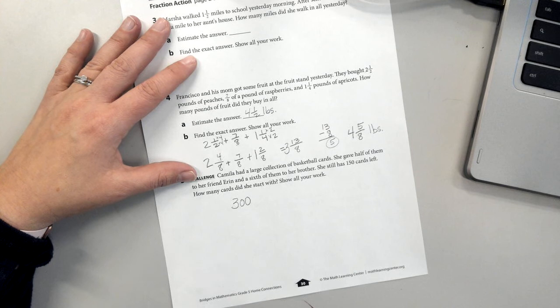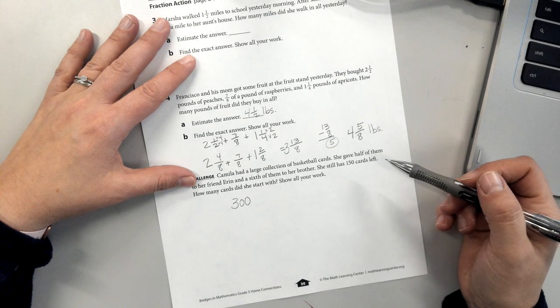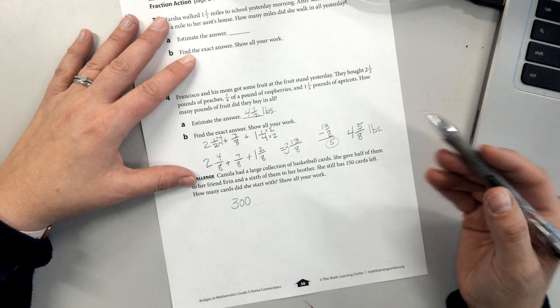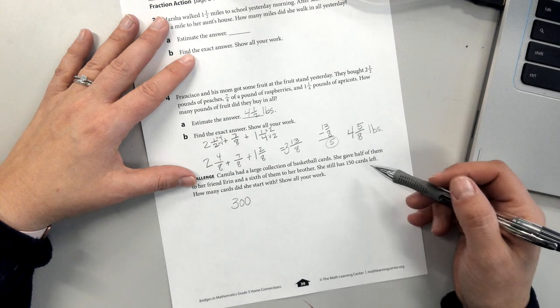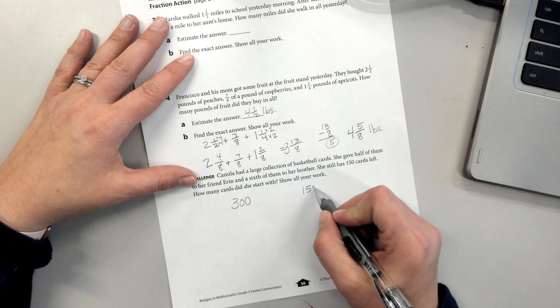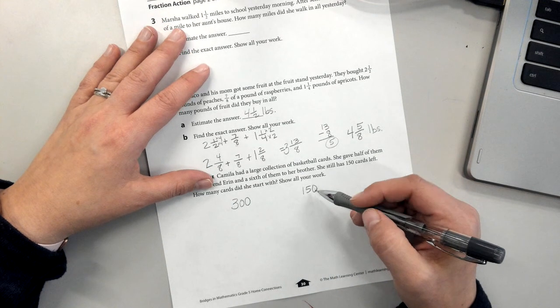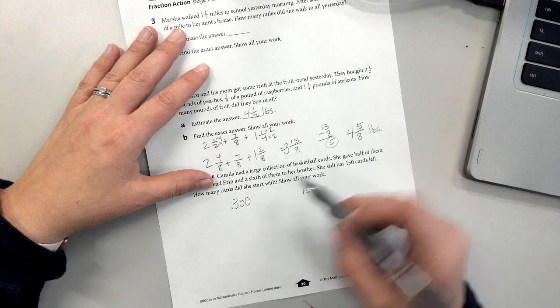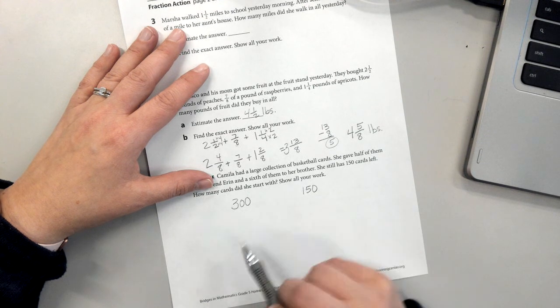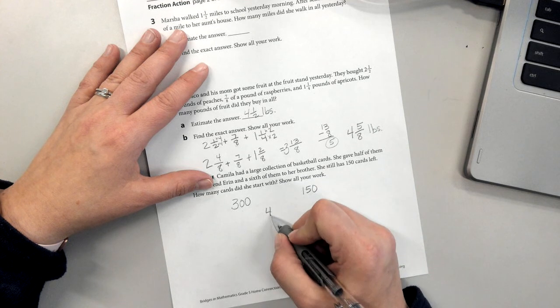And so I'm going to think about how much more must she have had to be able to still have 150. So she has 150 left, and she gave 1/6 of them to her brother. If she had 300 to start with, she wouldn't be able to give that 1/6 of them away. So I'm going to think about 400.